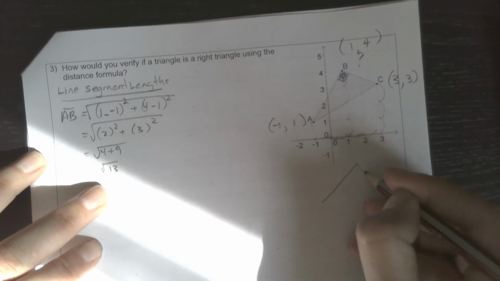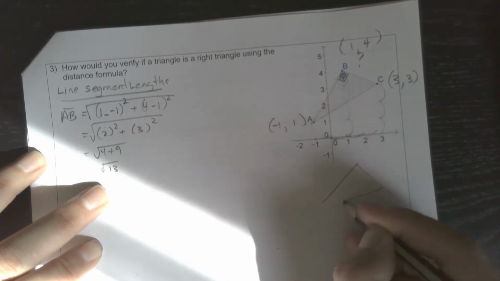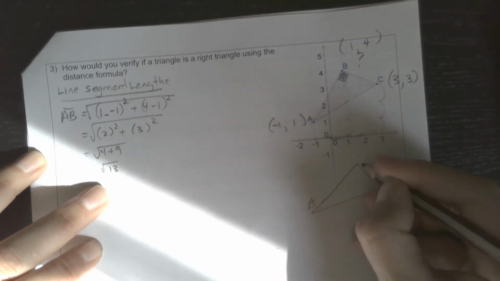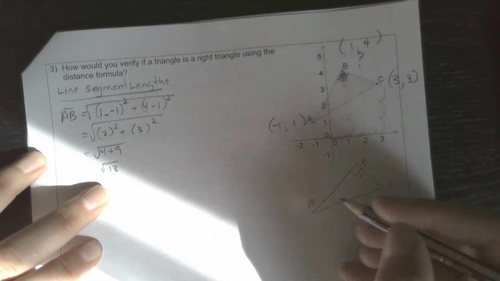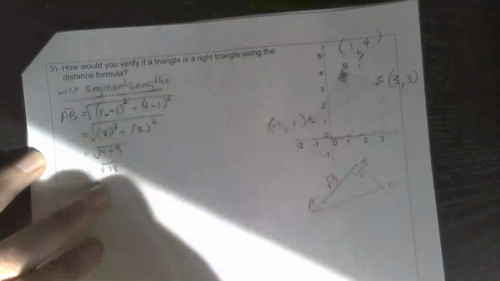Okay, so now I know. I'm going to redraw it down here. So that's A, B, and C. And I don't know if it's a right angle triangle. So this side is root 13.